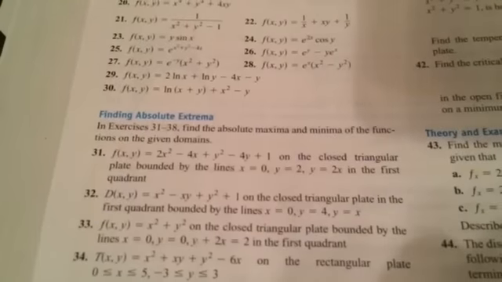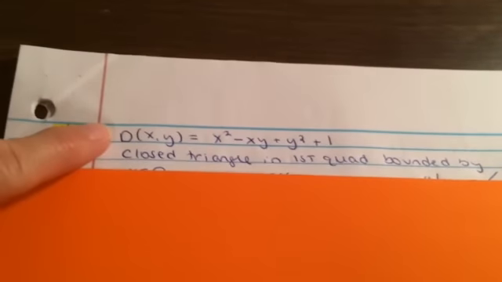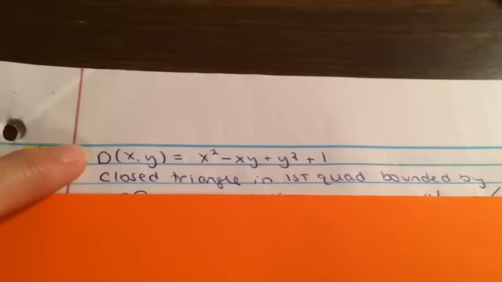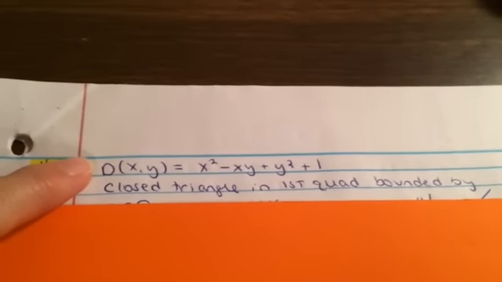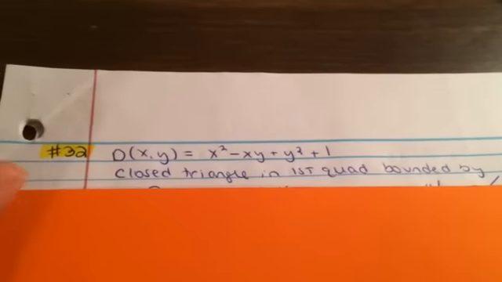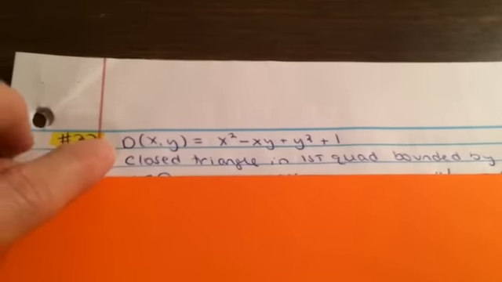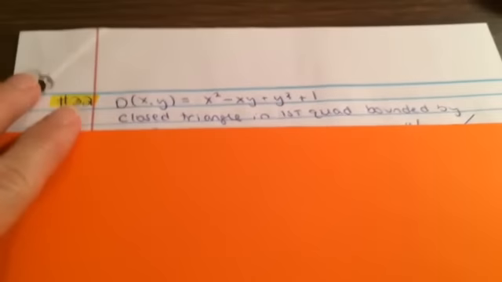There's examples in the book if you need them. But now we're going to move on to absolute max and min. So this is page 746, and the directions say find the absolute max and min of the functions on the given domains. All right, so we're going to look at 32. Here's my capital D. I don't know why they call it that. That's a little bit confusing because they're using capital D for the discriminant. So I pretend like that's an f. This is just the function. The capital D here does not mean anything related to the discriminant.